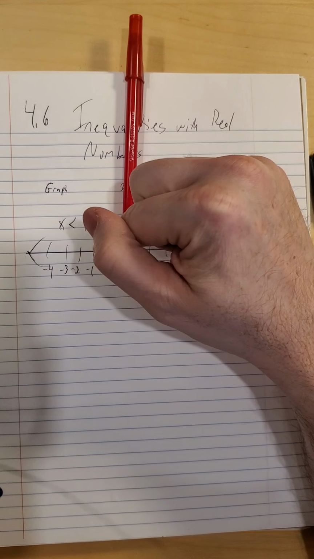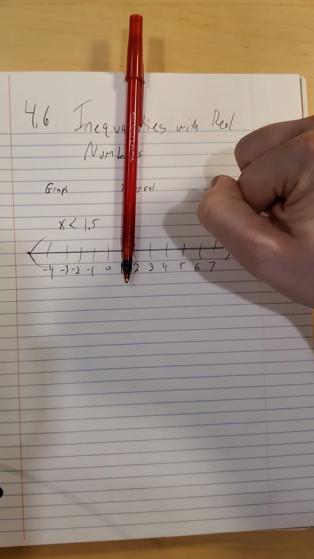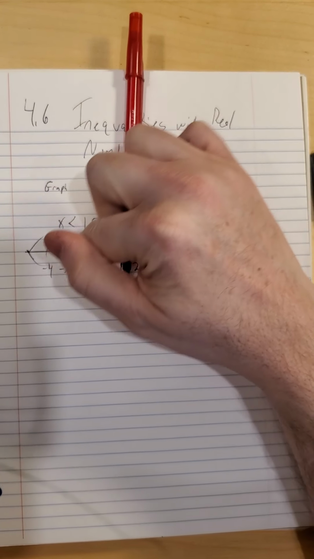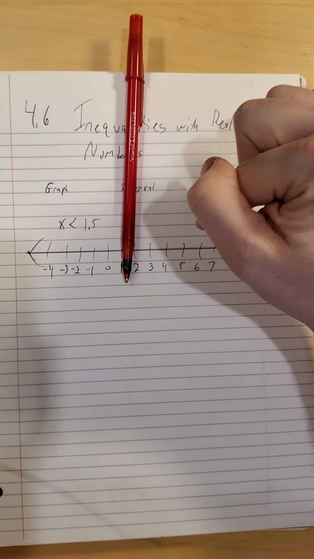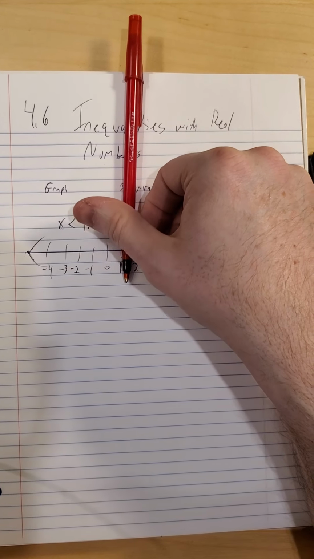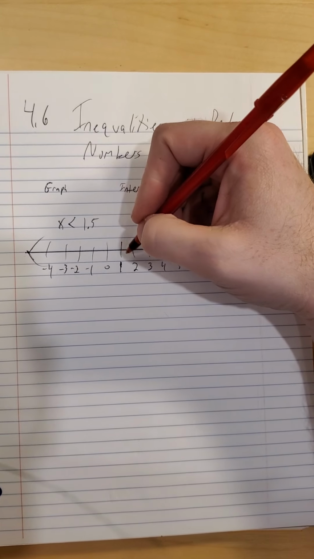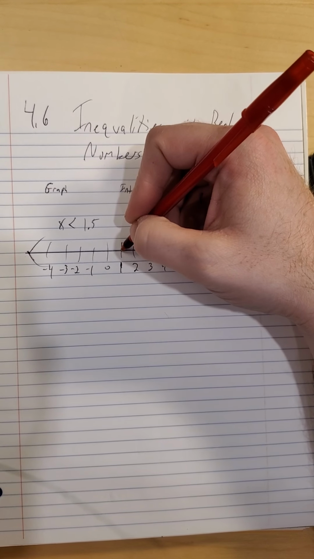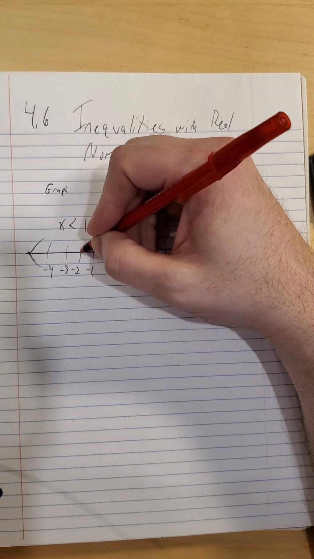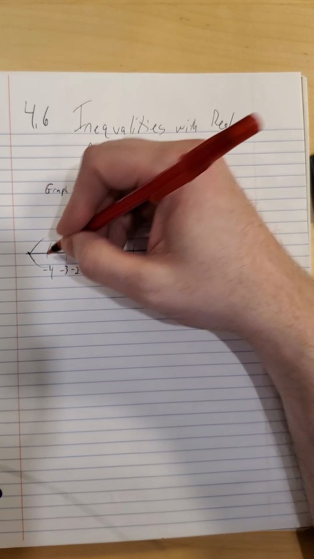And if we use one test point to the left, one test point to the right, one of them will make sense, one of them won't. -4 is less than 1 5/10, makes sense. 5 is less than 1 5/10, does not make sense. Now back in our days where we kept integers only, we would keep then just the 1, the 0, the -1, the -2, and so on.